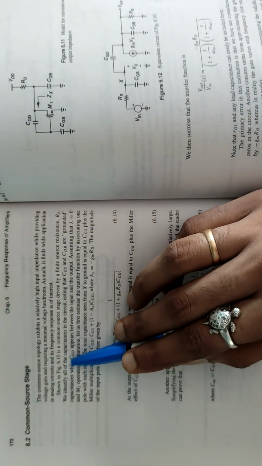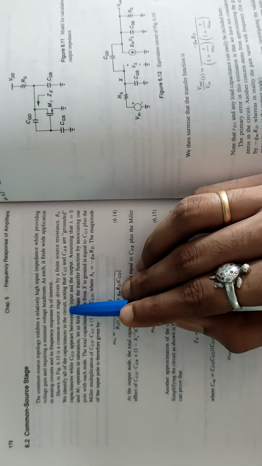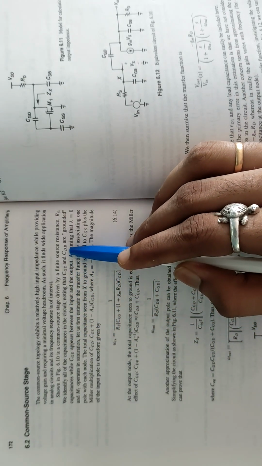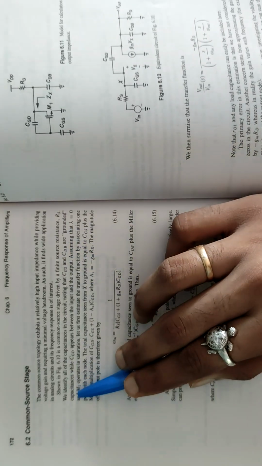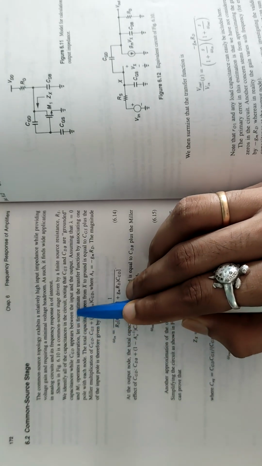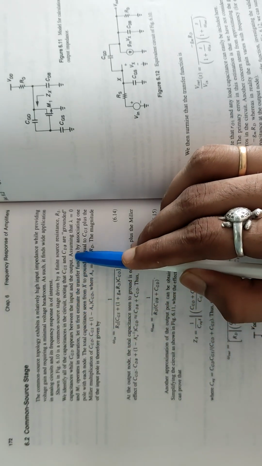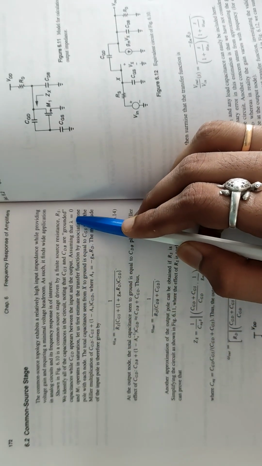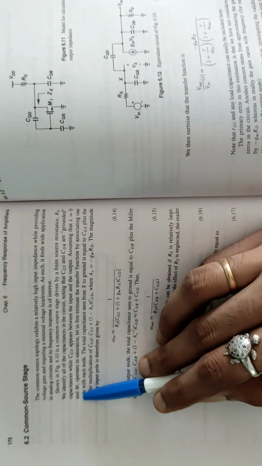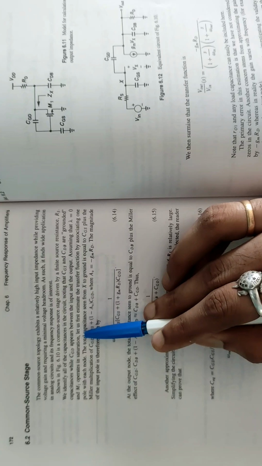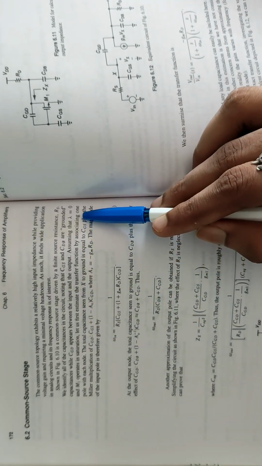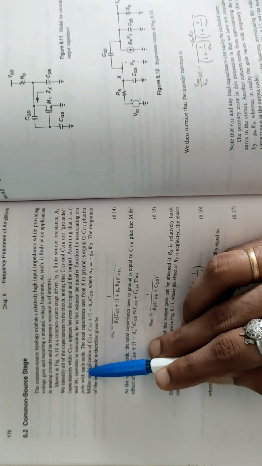We identify all of the capacitances in the circuit, noting that CGS and CDB are grounded capacitances, while CGD appears between the input and the output, assuming that lambda is equal to 0 and M1 operates in saturation. Let us first estimate the transfer function by associating one pole with each node.